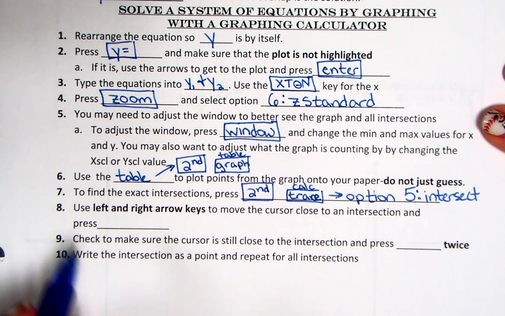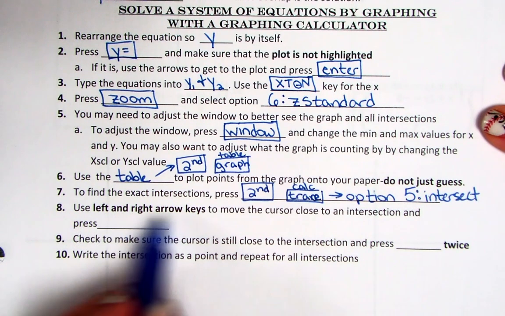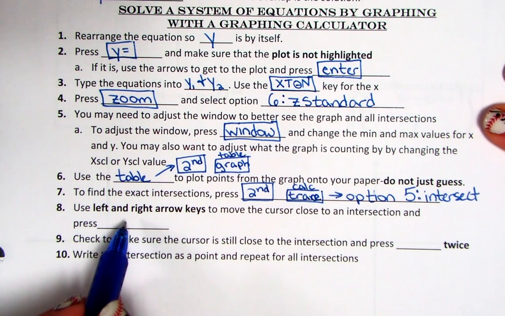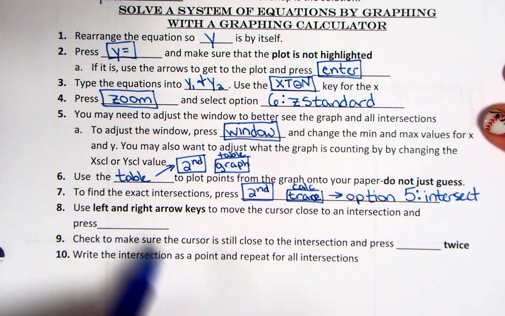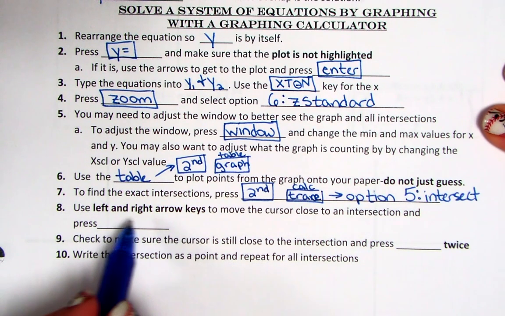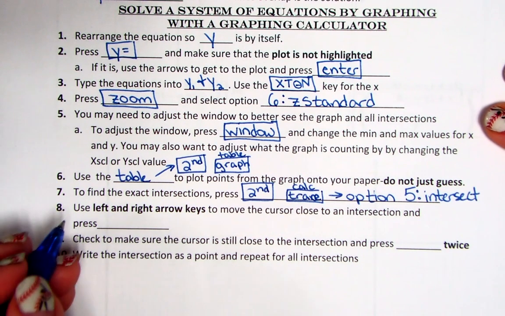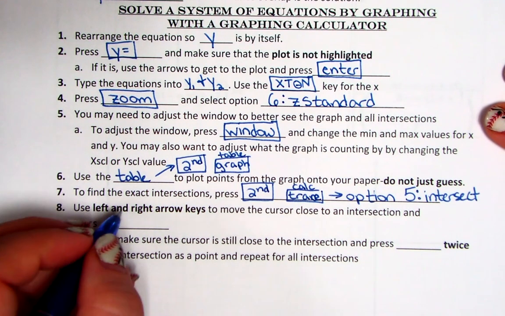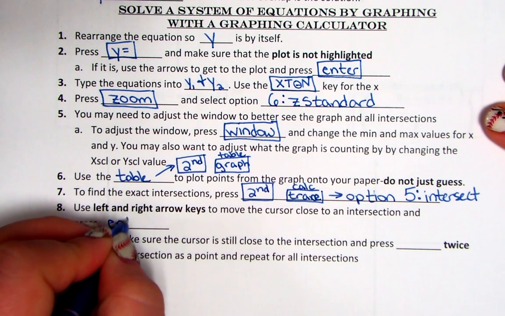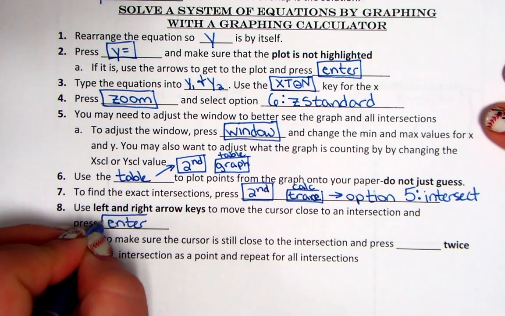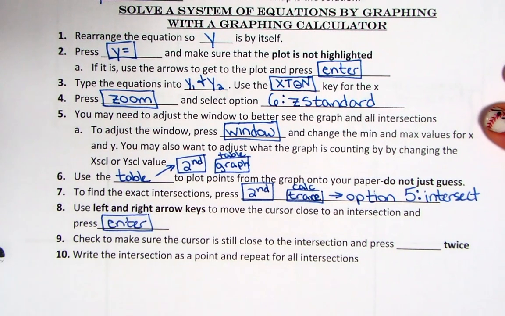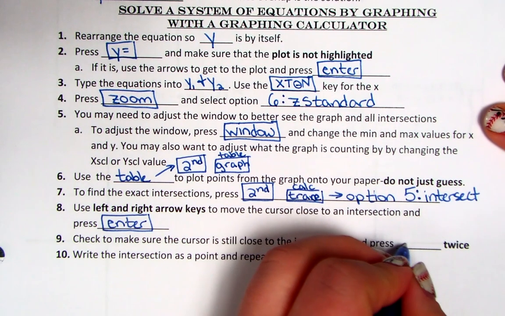Once you've done that, you're going to use your left and right arrow keys. Do not use up and down. All that does is move from y1 to y2, so from one equation to the other. Left and right arrow keys to move your cursor close to an intersection, and then you're going to press enter. Make sure that your cursor is still pretty close to the intersection, and you're going to press enter 2 more times.